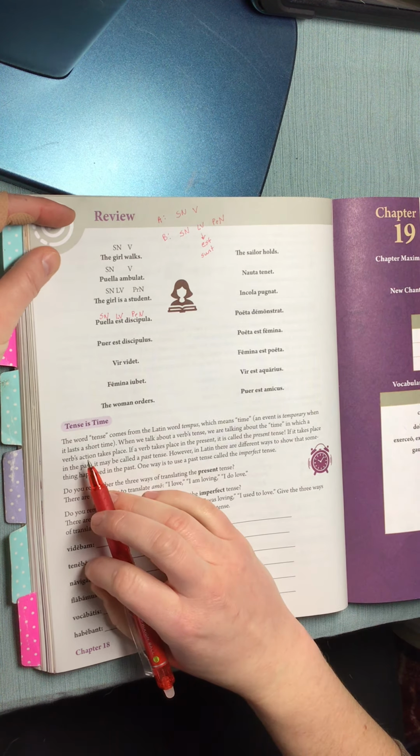Okay, now we're back to English. The woman orders. So the woman is going to be our subject noun, and orders is our verb, pattern A. Up here at the top, the sailor holds. What's sailor? Subject noun. Holds is our verb. Remember, subject answers the question, who is doing the verb.